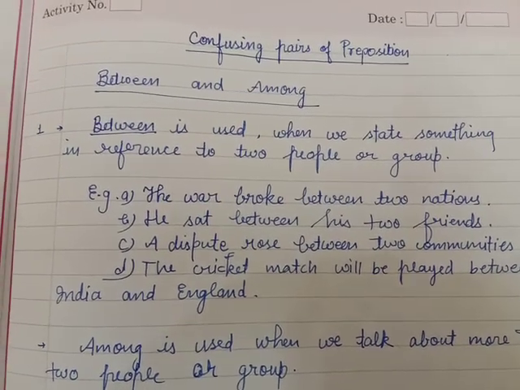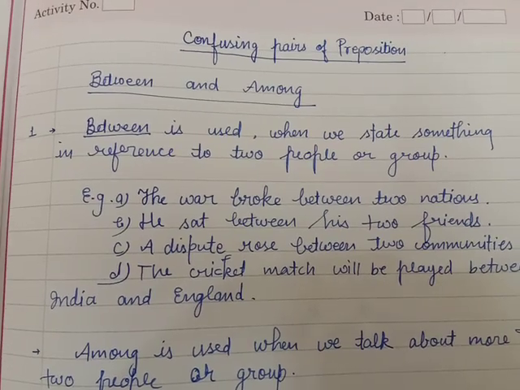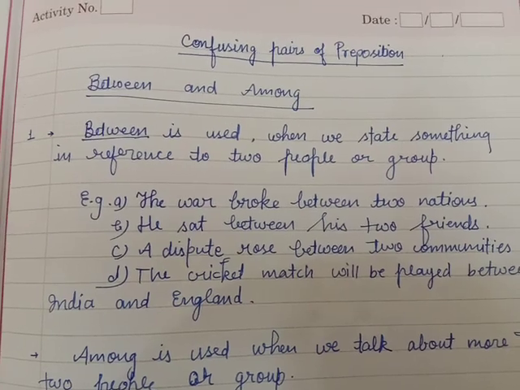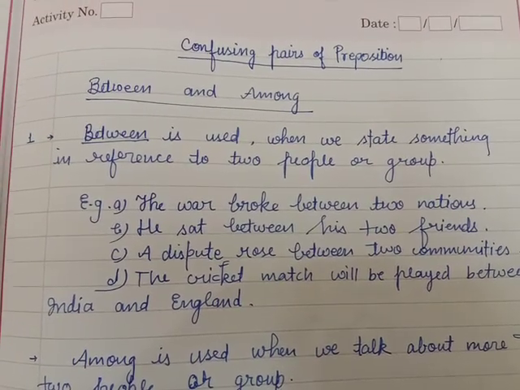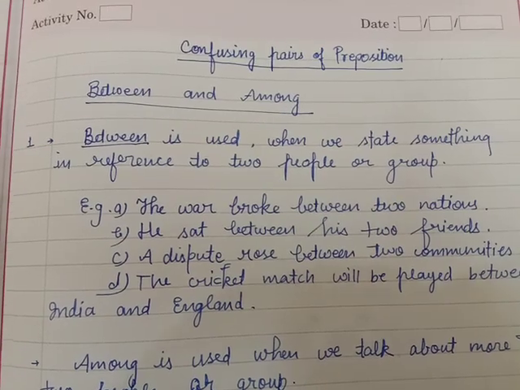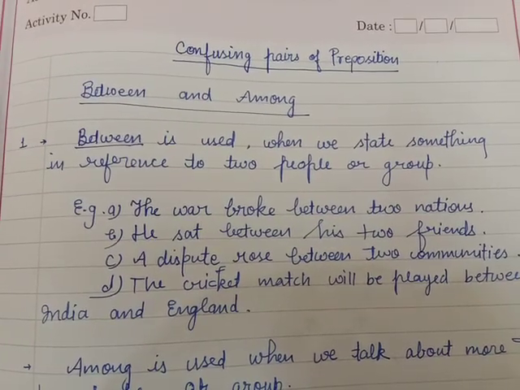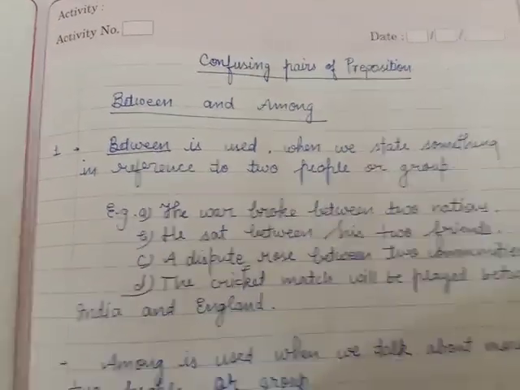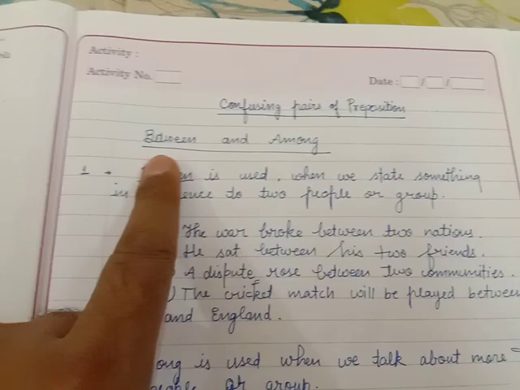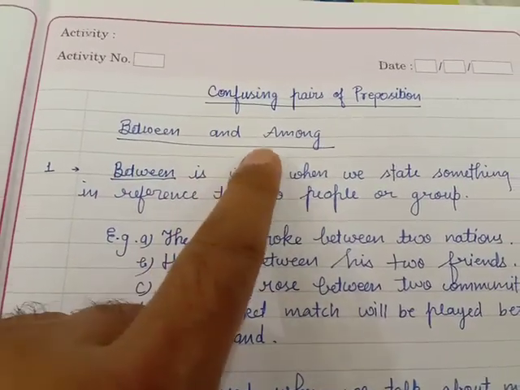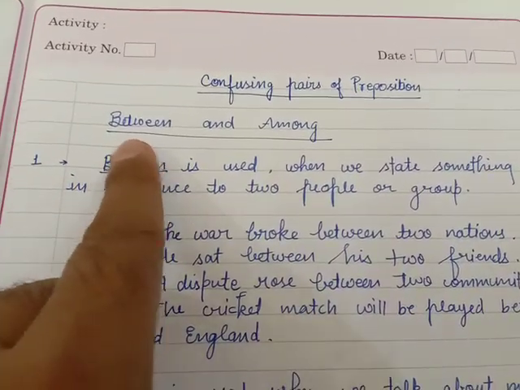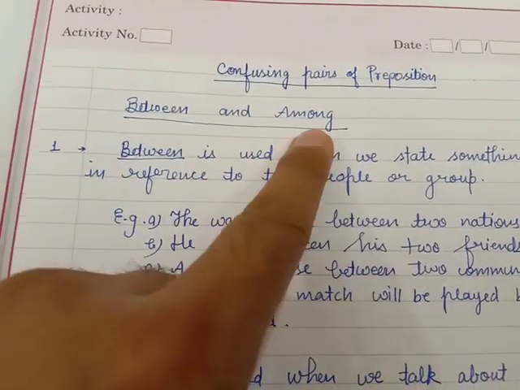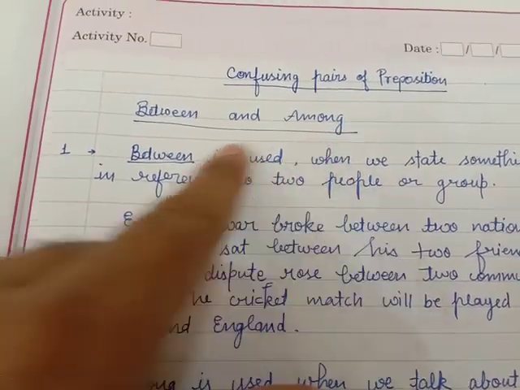Today you will study the confusing pairs of prepositions, which are always confusing for you all. In the previous part I taught you the preposition and its parts. Now I will tell you some words which are very confusing for you. First of all, I will tell you between and among. What is the difference and at what different places can they be used?